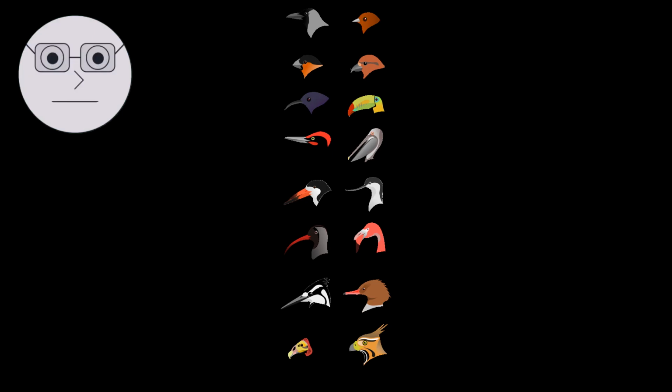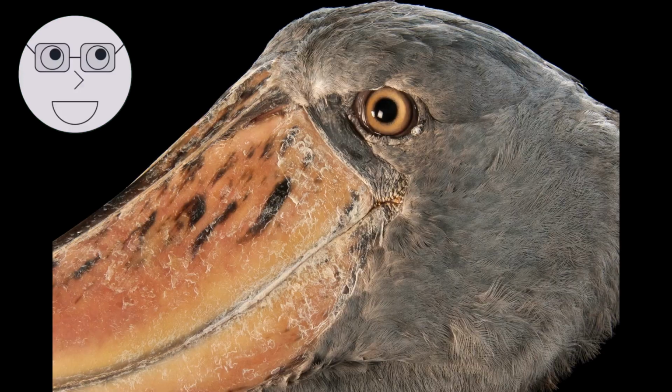Birds have a variety of beak shapes and sizes, which are adapted to their feeding habits. For example, a hummingbird has a long, thin beak for sipping nectar, while a bald eagle has a hooked beak for tearing meat. Birds also have a unique digestive system that includes a crop and gizzard, which help them break down food. Images of different bird beak shapes and digestive system.